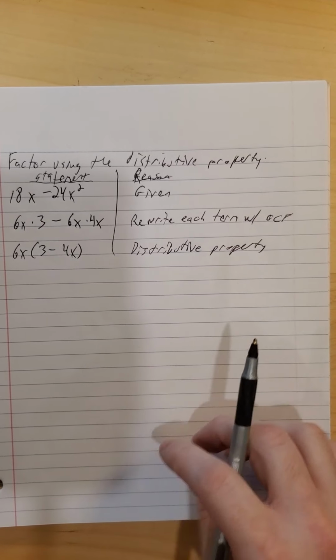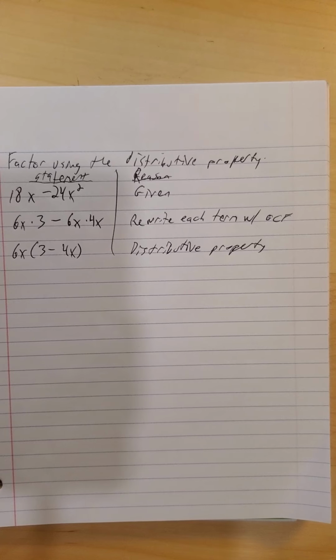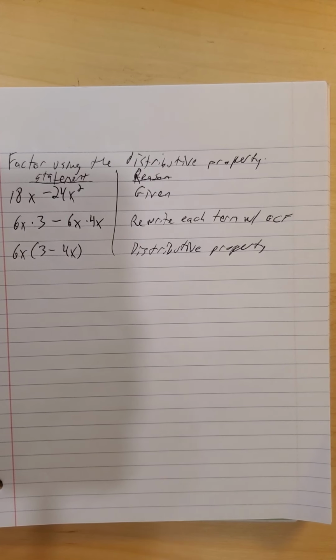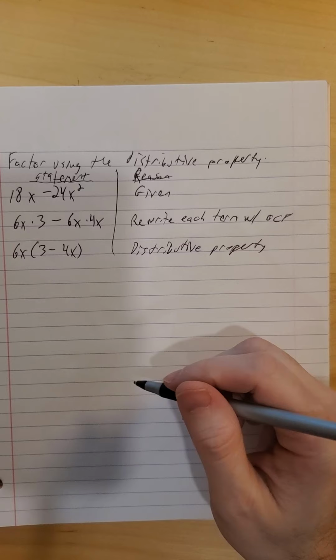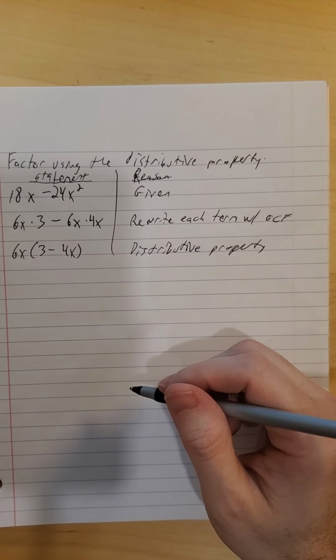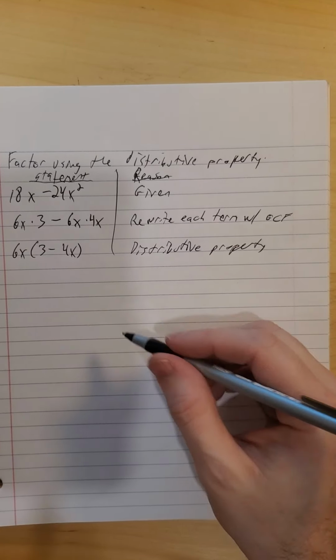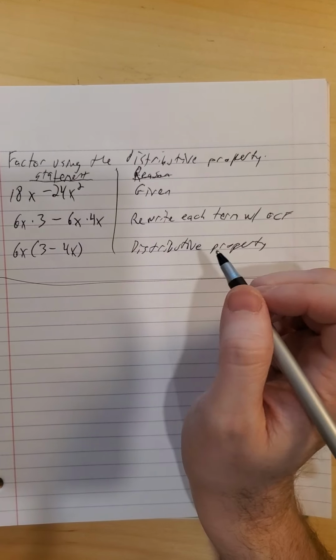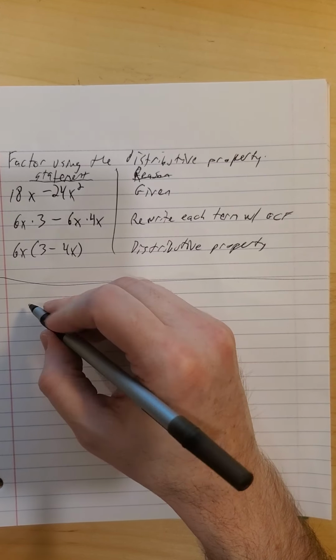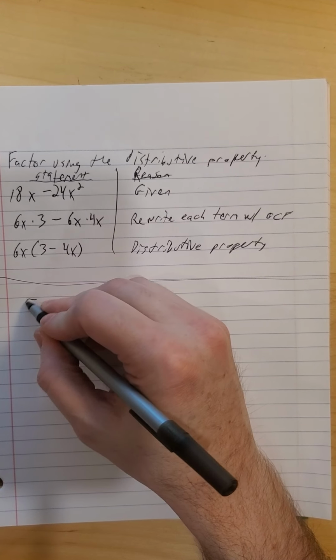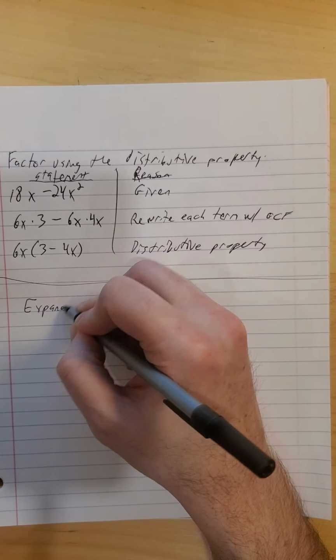That's going to be something we lean on a lot in late chapter 1 and throughout chapter 2. They may ask us to basically undo the work of factoring, that's sometimes referred to as being asked to expand.